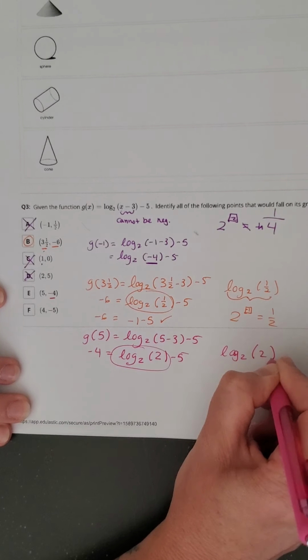And then finally, the last one, so this one is correct. Let me circle it. The last one is 4. So g of 4, log base 2, 4 minus 3 minus 5. And they're saying this should equal -5. So -5 is equal to log base 2, that would be 1 minus 5.